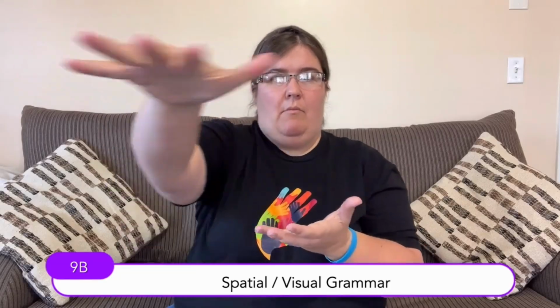ASL also uses spatial and visual grammar. So you show grammar in ASL. You don't change words, you don't add endings like in English. You show the relationships using directional movements and showing visually the characters that are in that conversation. It's very visual, and that's a challenge for ASL students.